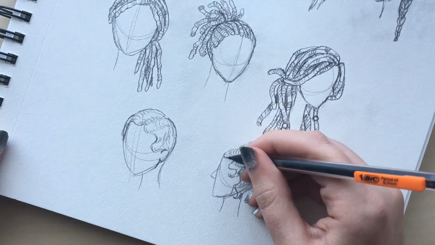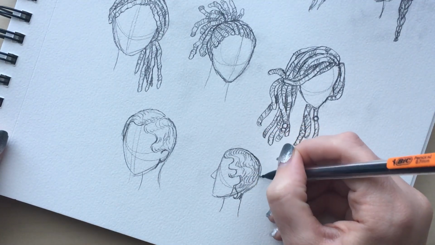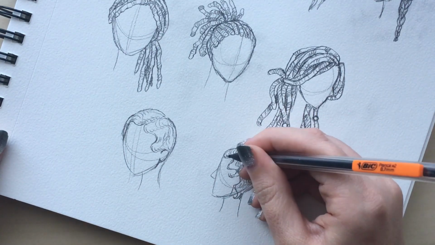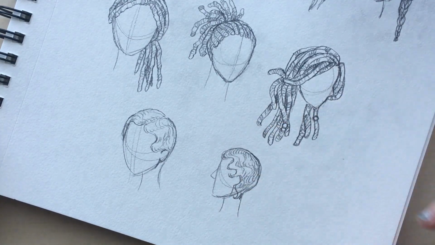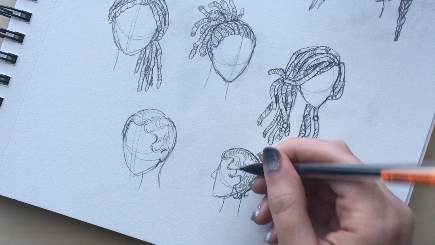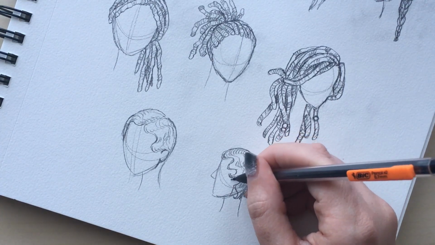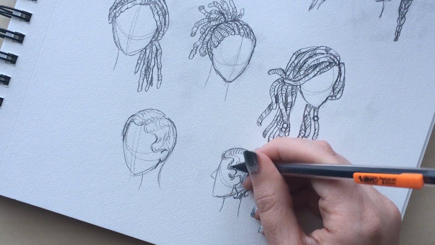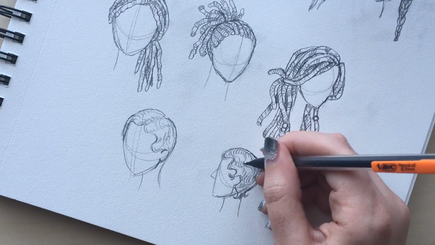The length of this hairstyle can vary, but typically what I see is that it's kept short and cropped close to the head, and any loose hair would be styled into a tight bun or sometimes left down in waves, which I'm going to add to the other head.